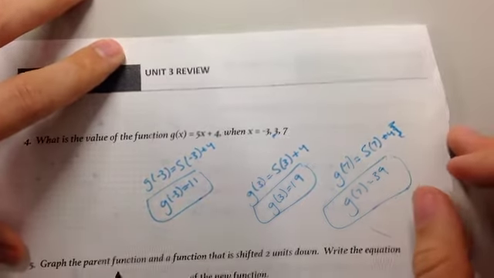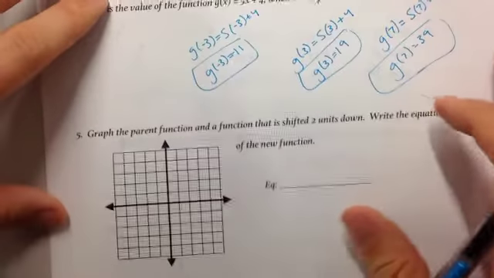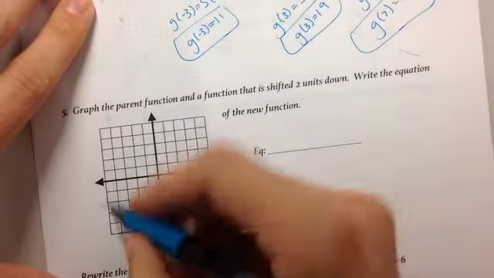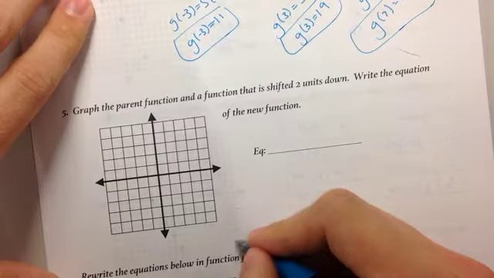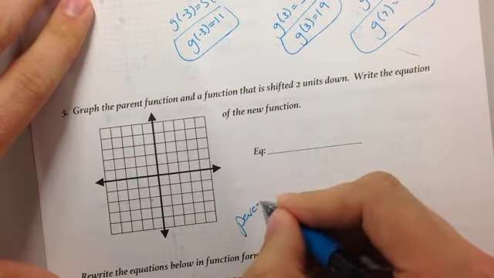All right. Graph the parent function and a function shifted 2 units down. Here's my parent function. Parent is y equal x.